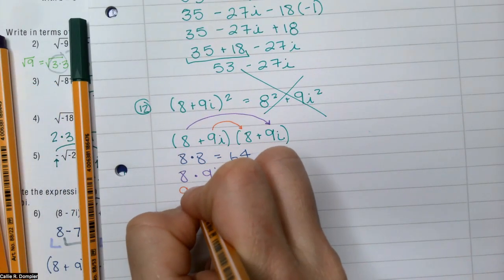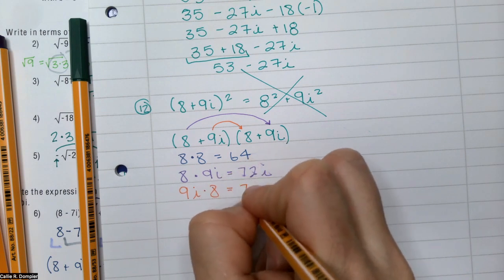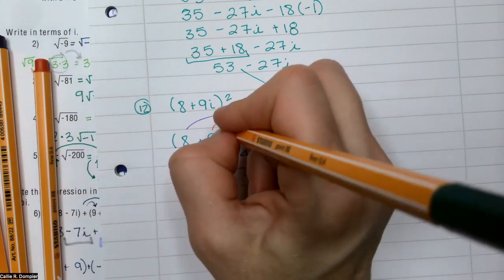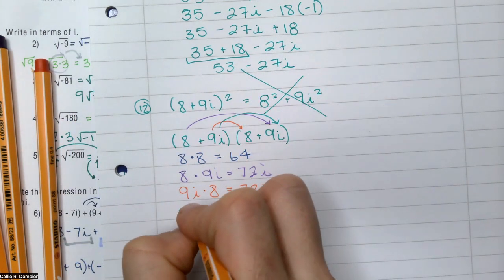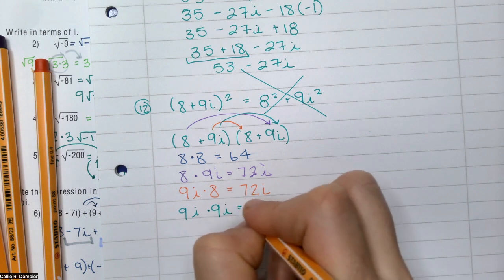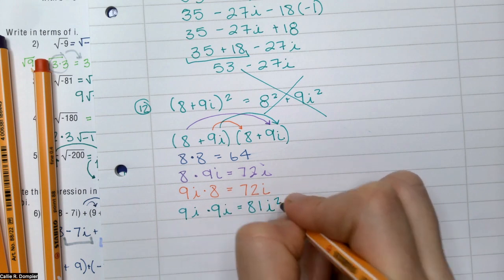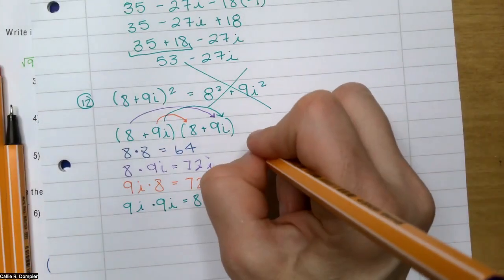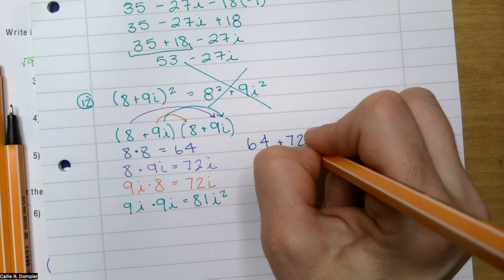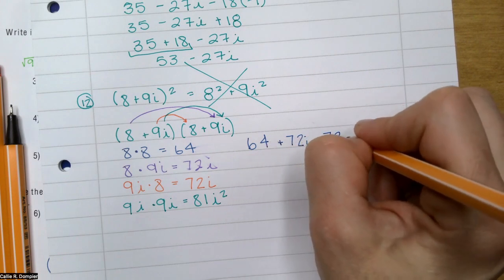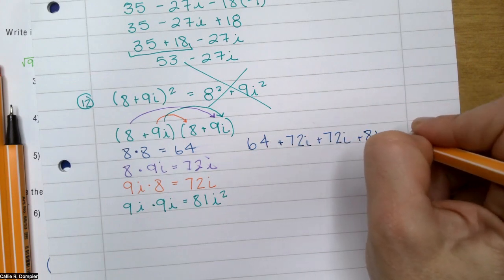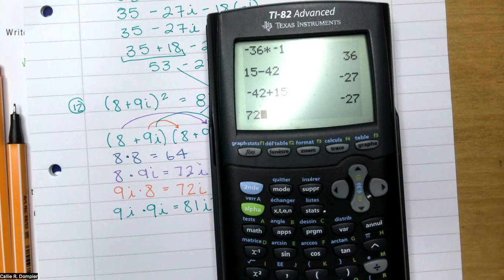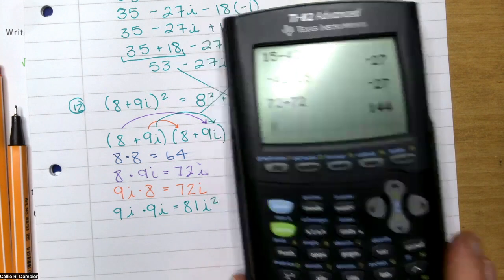9i times 8 is also 72i for the inside. And then 9i times 9i is 81i squared. Good. All right, we'll put all of that together. We get 64 plus 72i plus 72i plus 81i squared. Combine 72 with 72 to get 144.